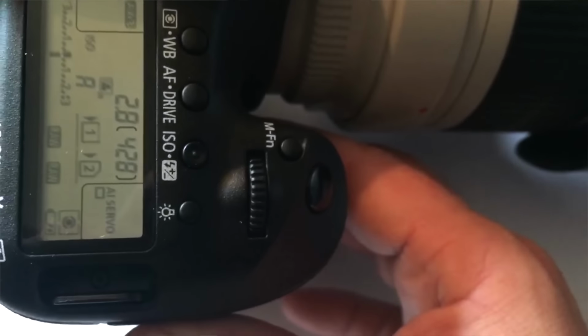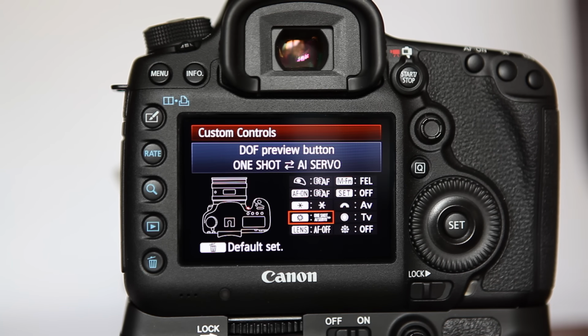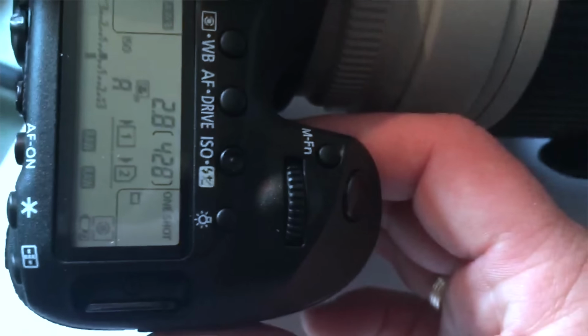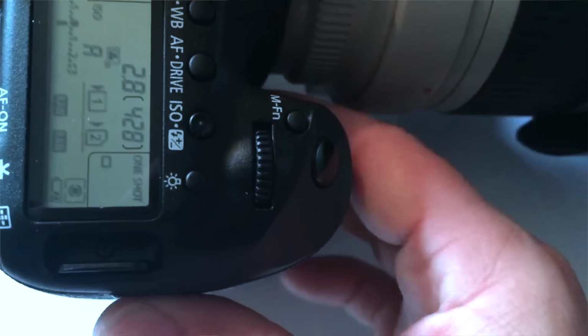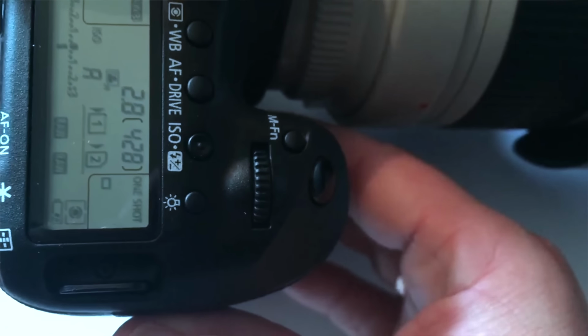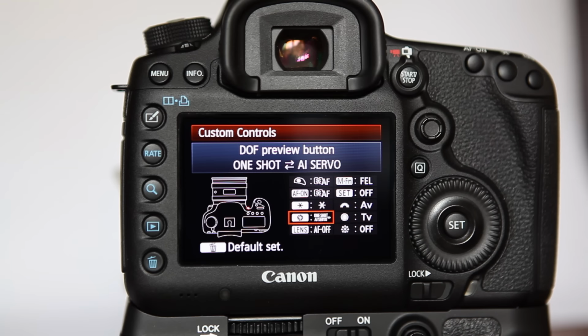This is ideal in the church when you're shooting images of the bride when she's walking down the aisle, without having to set the camera to AI servo to enable you to take shots of a moving subject. Press that button, hold it in, and while you're holding that button in, the camera will stay on AI servo, allowing you to constantly focus on a moving subject. When the bride's finished walking down the aisle, release your finger from the button and you're then back into one shot mode.